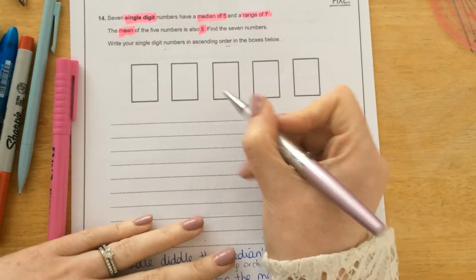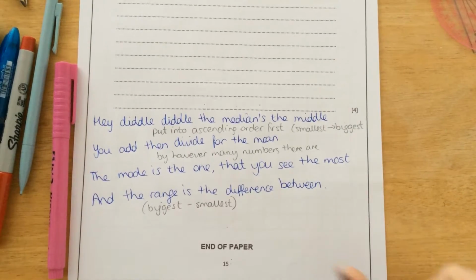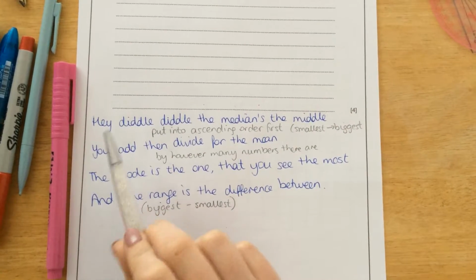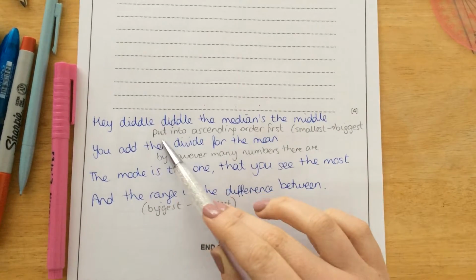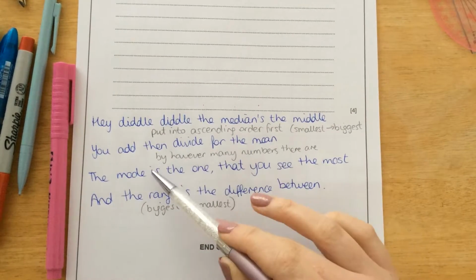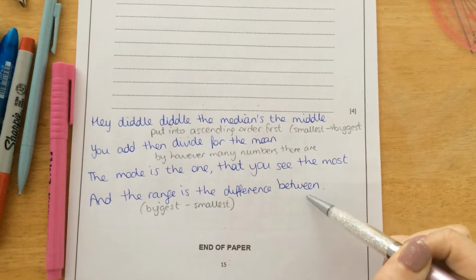Okay, so we're talking about averages now, so we need to remember the averages song to help us. It goes like this. Hey diddle diddle, the median's the middle. You add, then divide for the mean. The mode is the one that you see the most, and the range is the difference between.